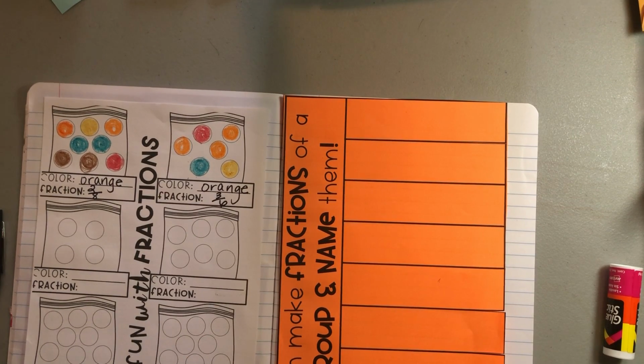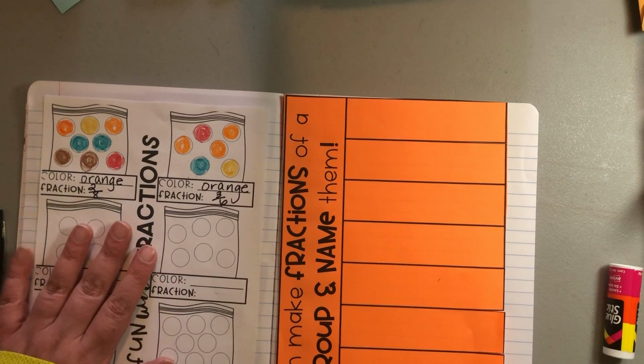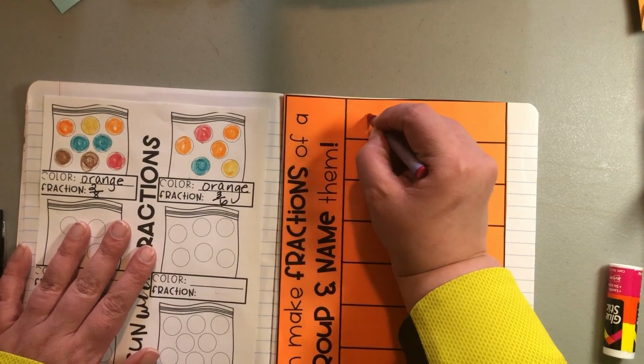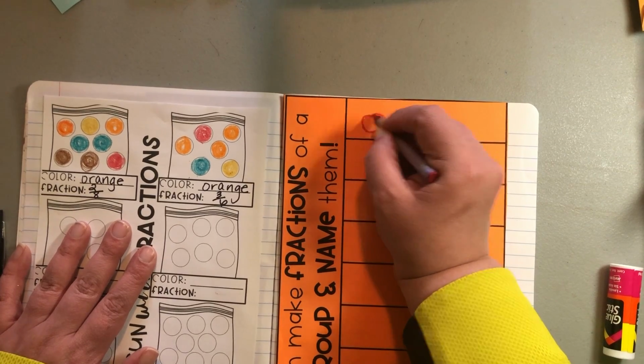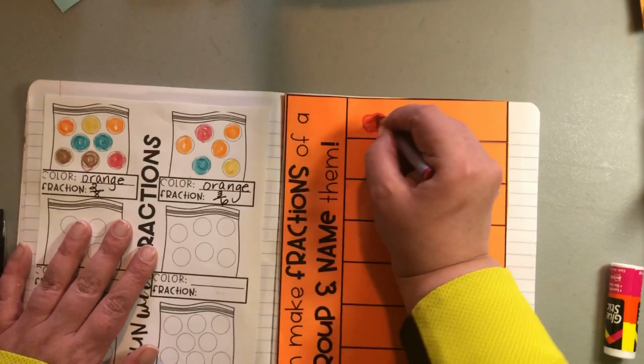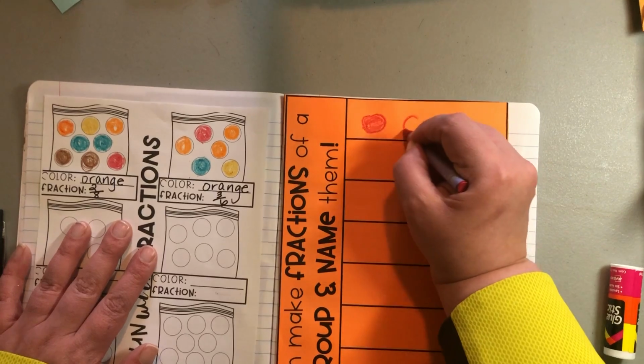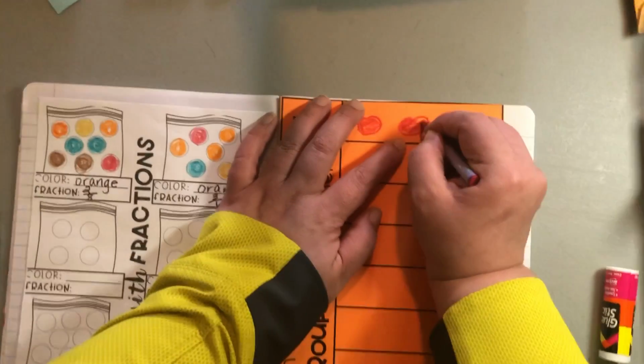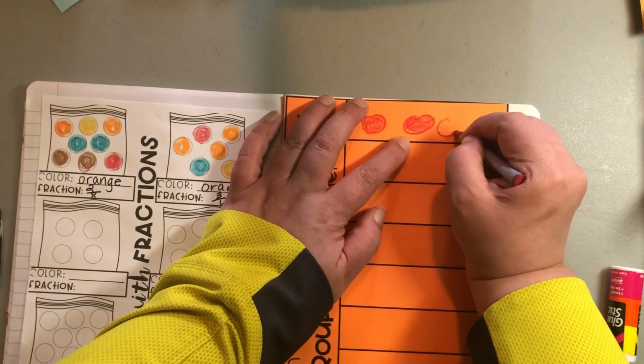So there's lots of different ways you can do this. I'm going to give you a couple of examples. So one way that I could do this is by drawing fruits. So I'm going to start and we're going to draw some apples.